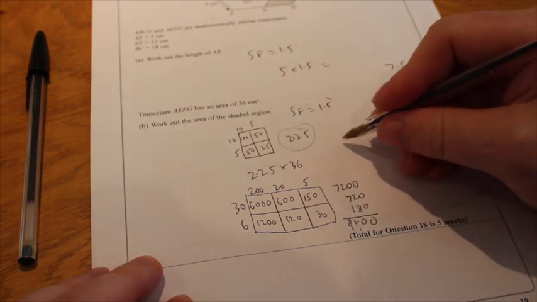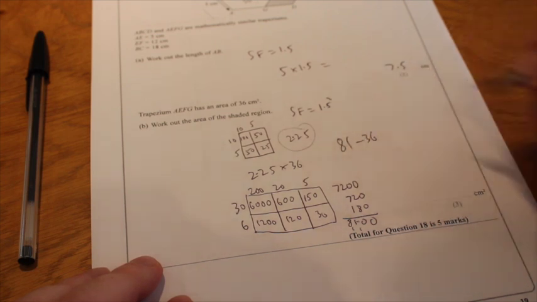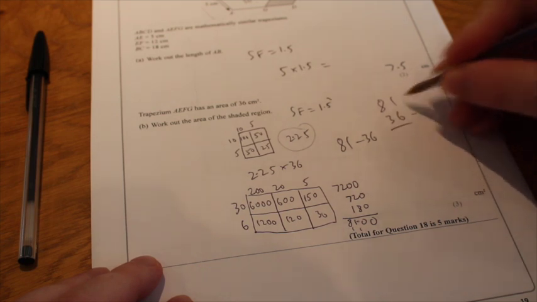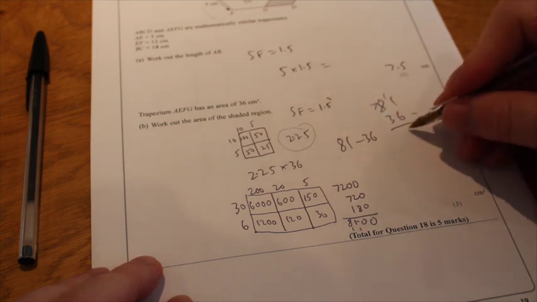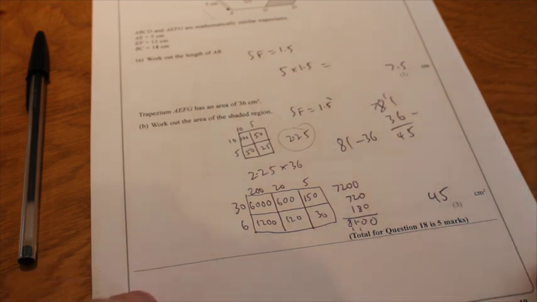810, 81. So our area of the biggest one is 81, and then we subtract the area of the smaller one. Just for completeness, I would do that and show my working. So it should be 45 centimetres squared.